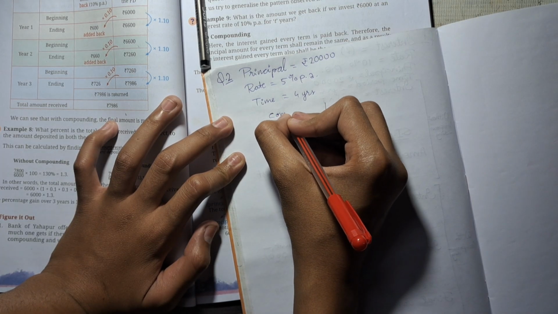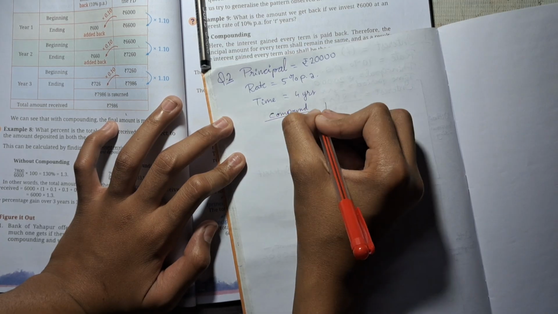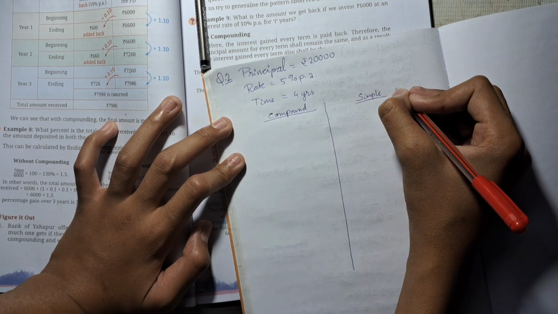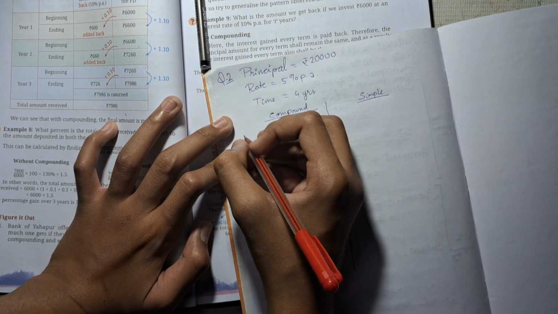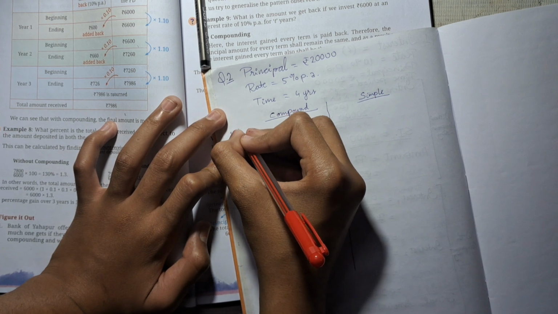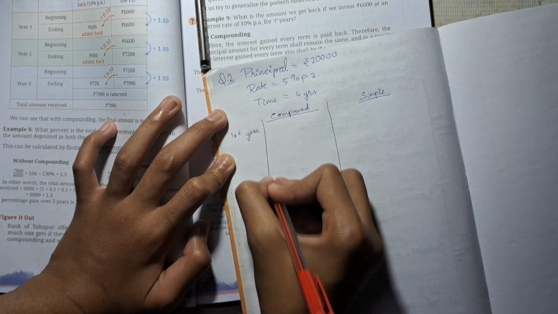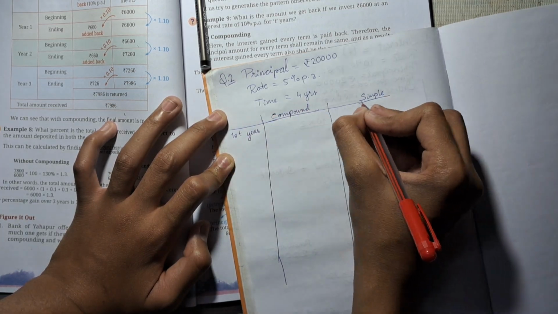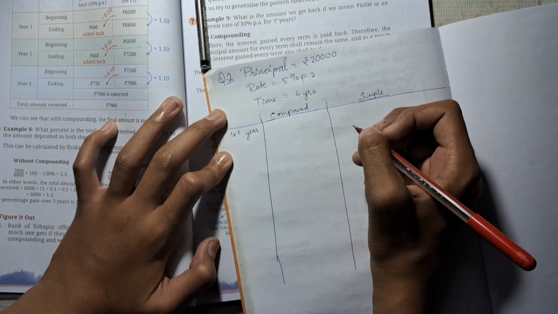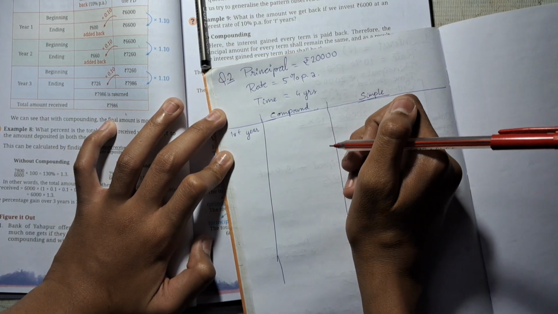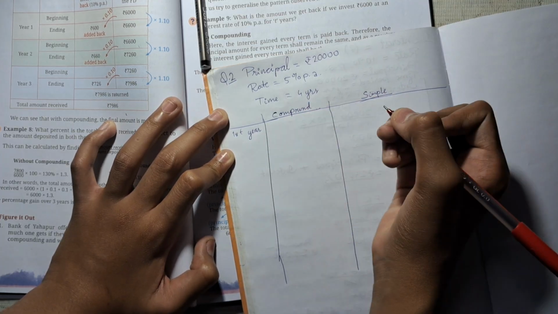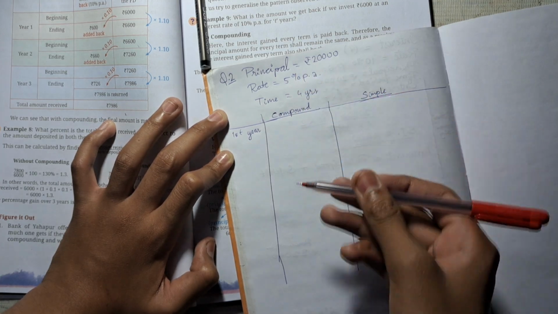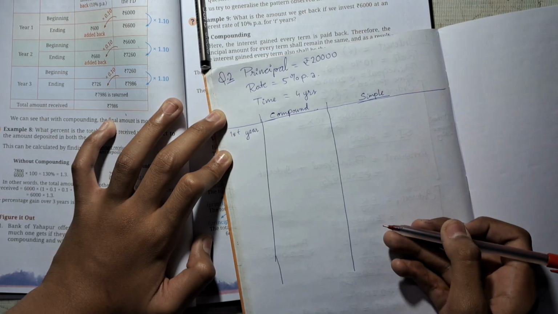This is compound one and this is simple one. First year, friends, remember that in the first year in both compound and simple, the amount coming would always be the same. In the first year, the principal would remain the same.